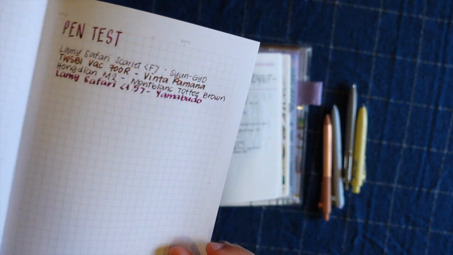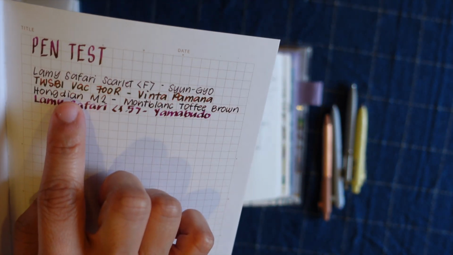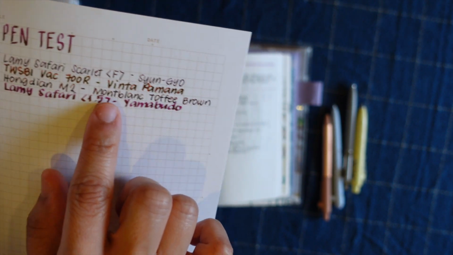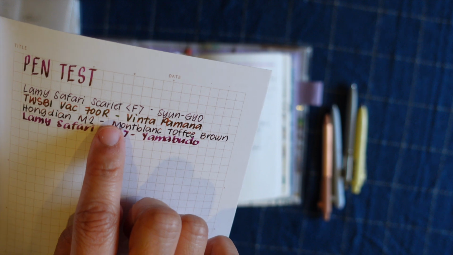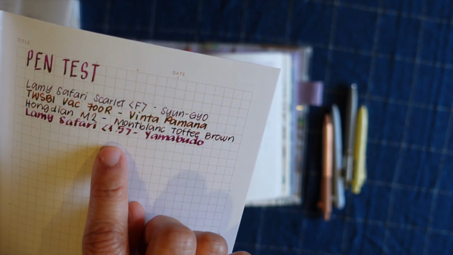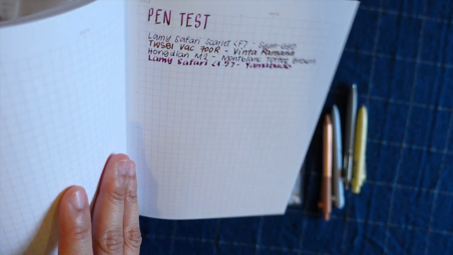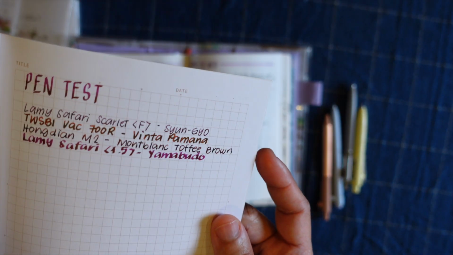And I already did the preliminary pen test. I used my Lamy Safari fine nib here, my Swiss Bee Vac 700R, that's a broad nib, my Hongdian M2, a fine nib, and my 1.5 stub nib from Lamy. And there is no bleeding, super minimal ghosting, you guys. I love this paper, and it's made in Japan, so I definitely find this super reliable. I have no idea what the GSM of this notebook is, but it is quite thick, so it is fountain pen friendly.